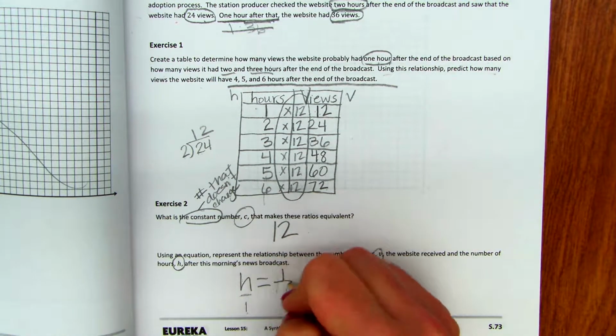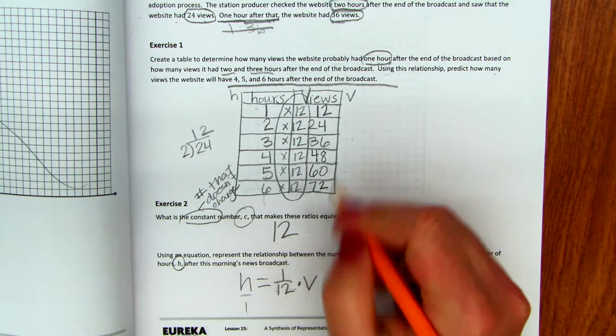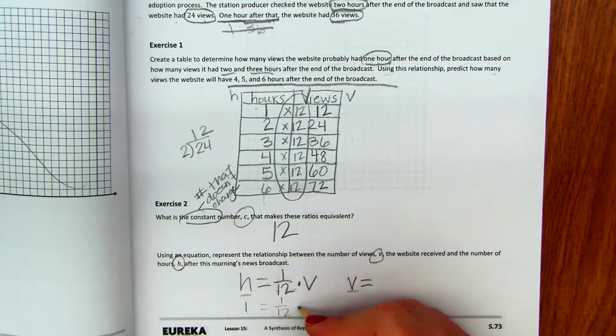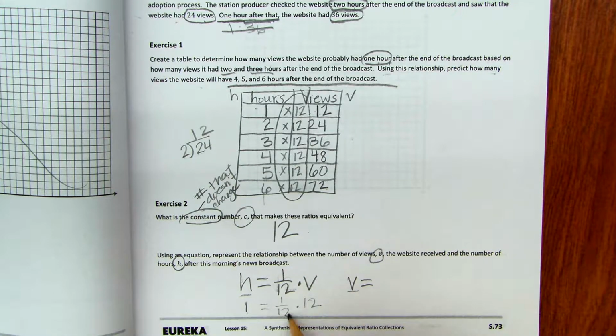We used 1/12 times, in this case, V, right? Because it's 1 equals 1/12 times 12. We have 1 times 12 is 12, 12 times 1 is 12, 12 divided by 12 is 1. So is it true? Sure is. Okay, now let's go to the next side.